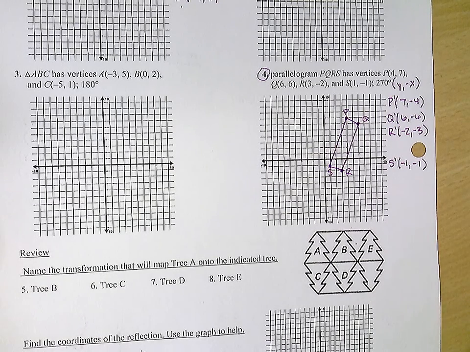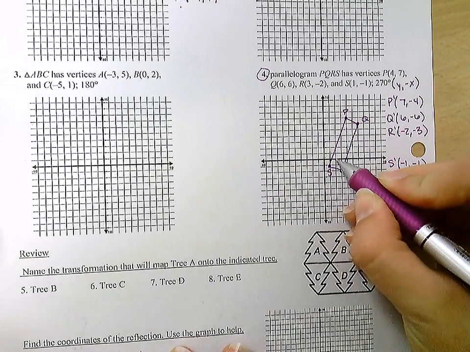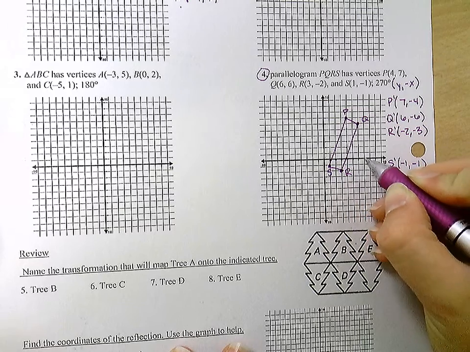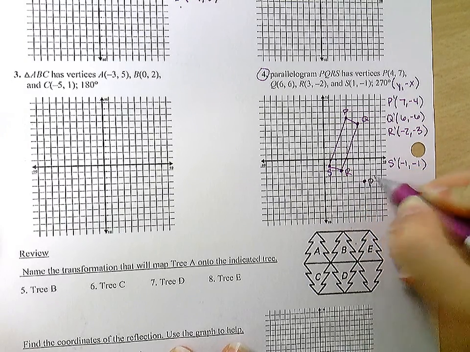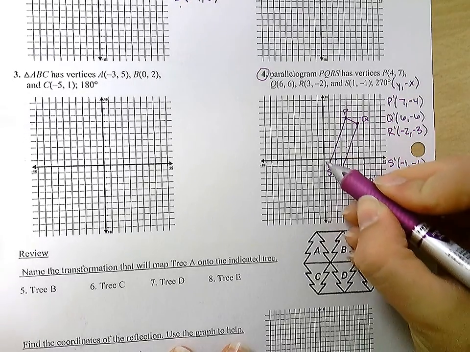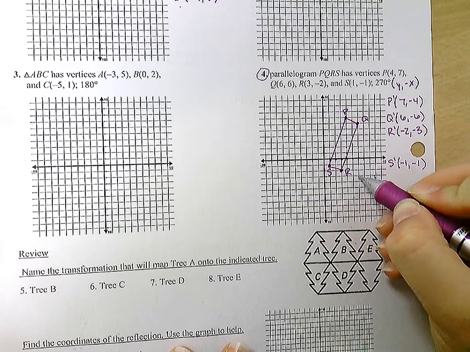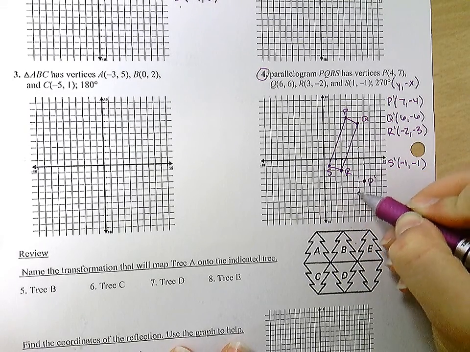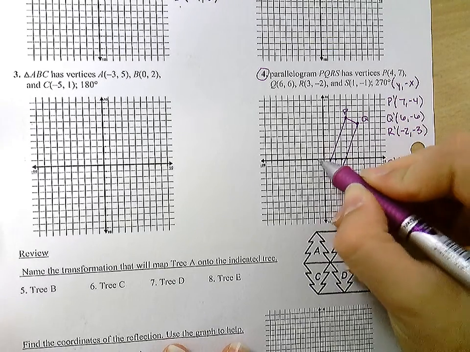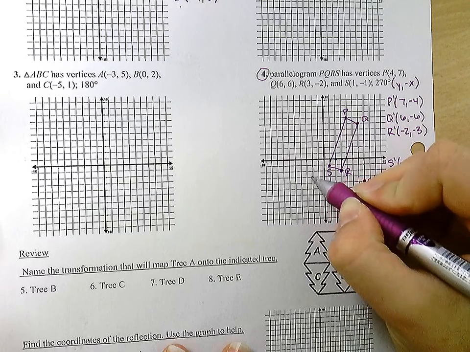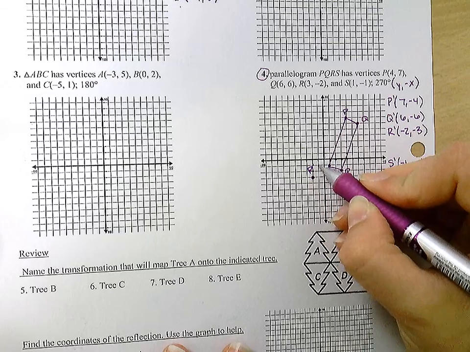Now all I have to do is plot those. Point P prime is at 7, -4. Q prime is at 6, -6. R prime, -2, -3. And S prime, -1, -1.